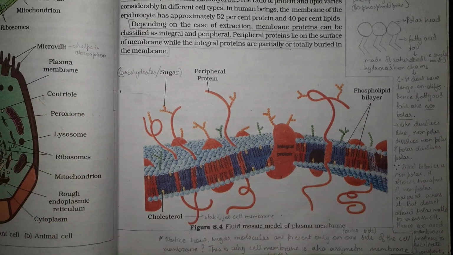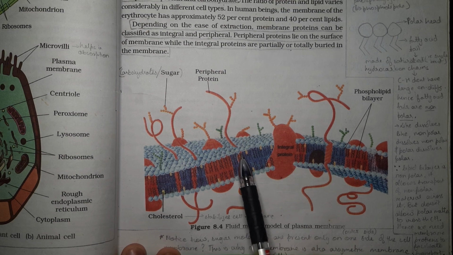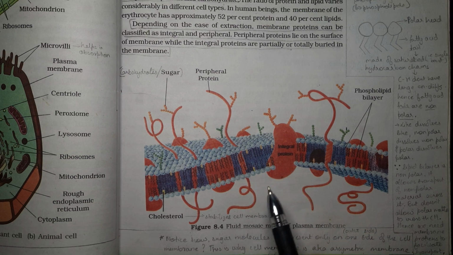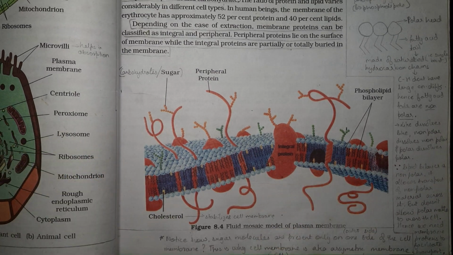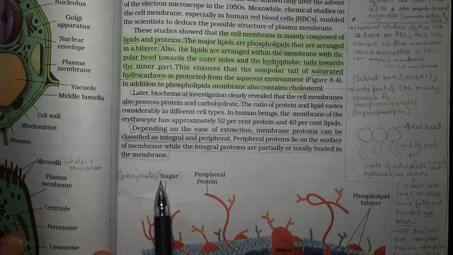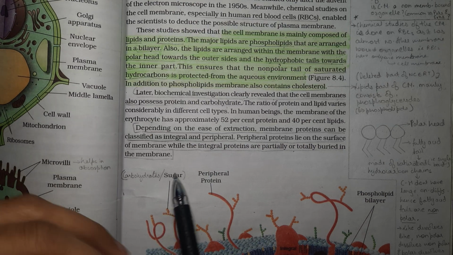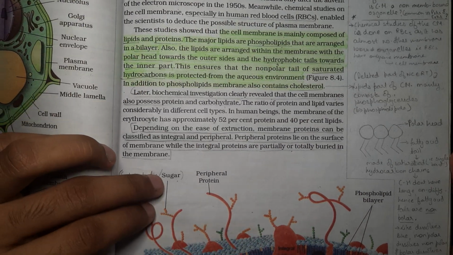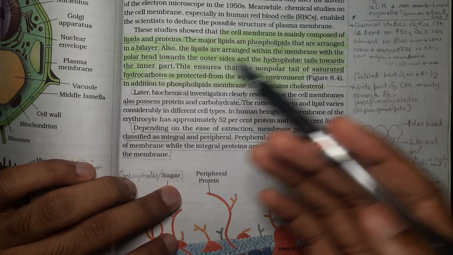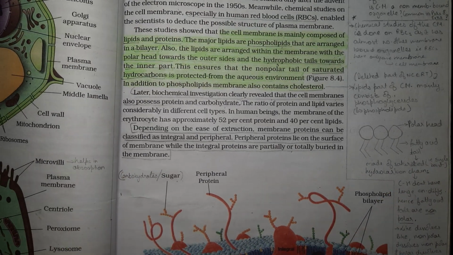Now, one more thing I need you to notice here is that you can clearly see the bilayer present here with the polar head outwards and the lipid part of the phospholipid towards the inner part of the cell membrane, as I already explained why that is the case. Then you can also see the carbohydrates, or the sugar. Here it is mentioned as sugar, which is very confusing, but carbohydrates are a form of sugars. But I am here to explain.